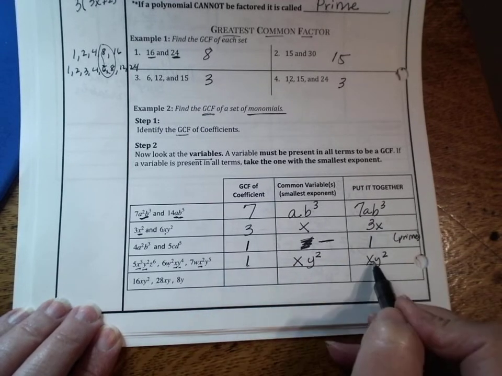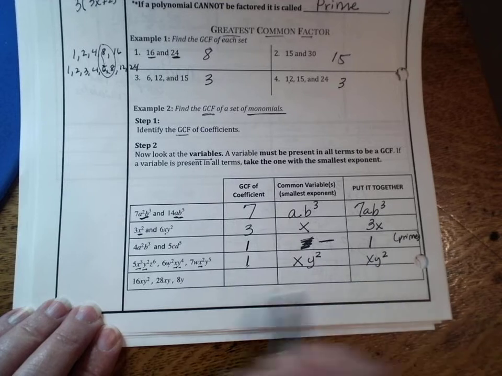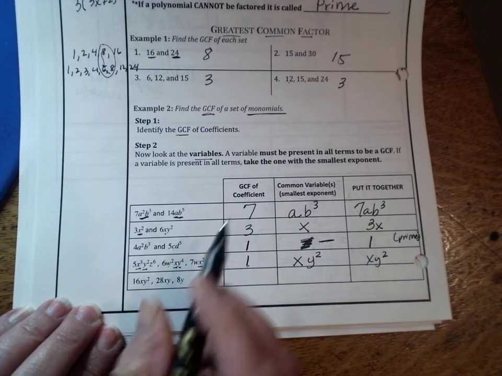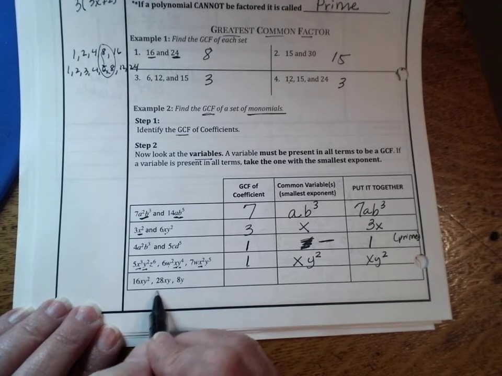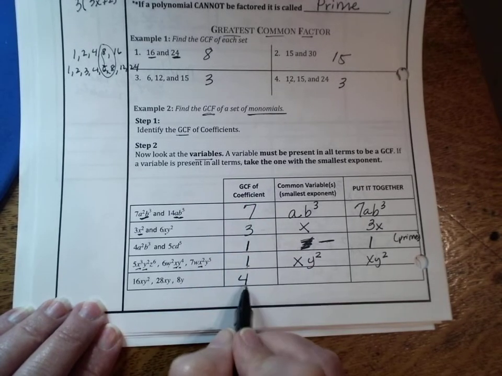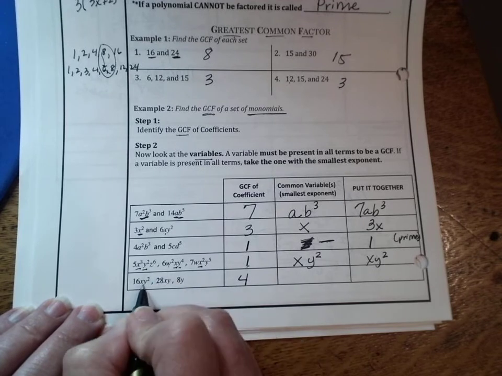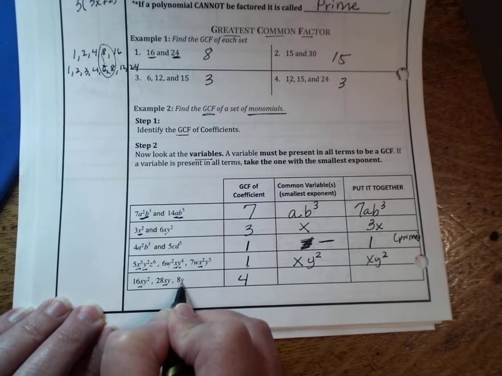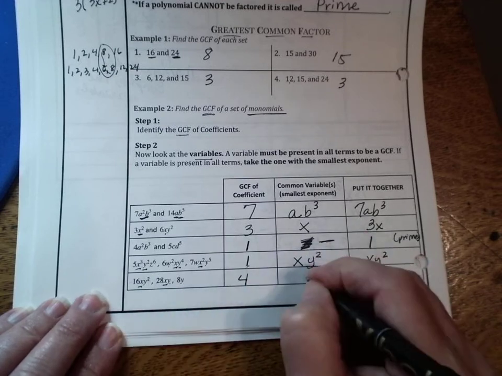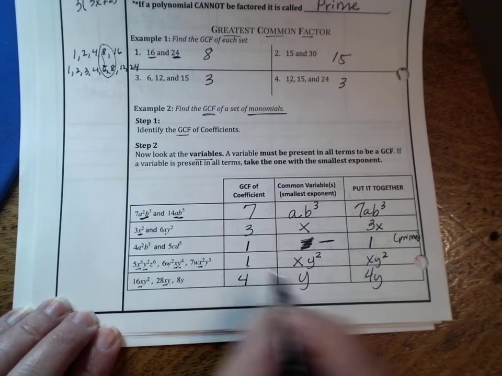You really don't need that 1. You divide by that. Okay, now 16, 28, and 8. They're all even, 2, but let's see if there's a larger number. 4, 4. So always get the largest number that goes into it. Okay, x, no x. Y squared, y. So just y. So we're looking at 4y.